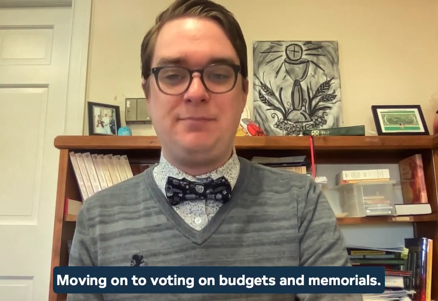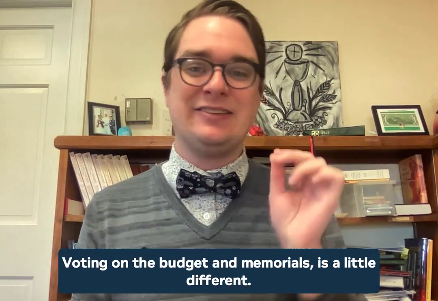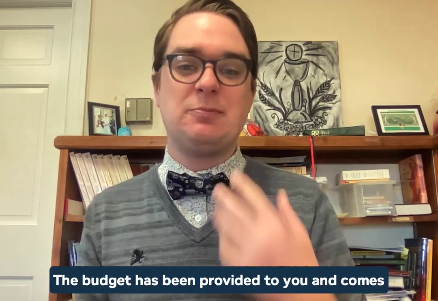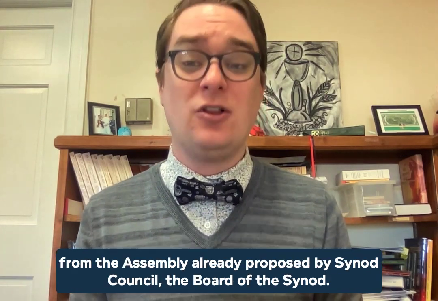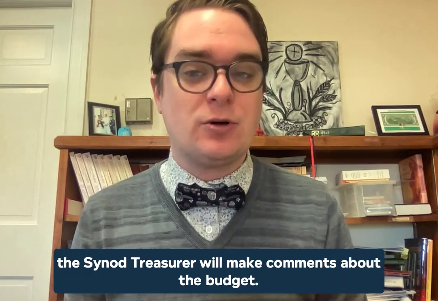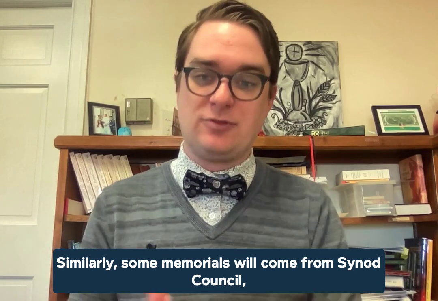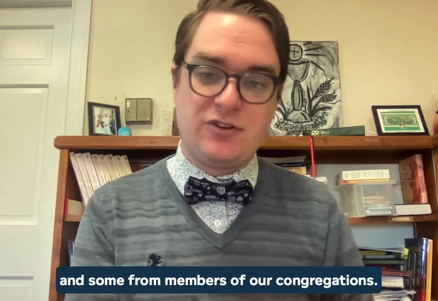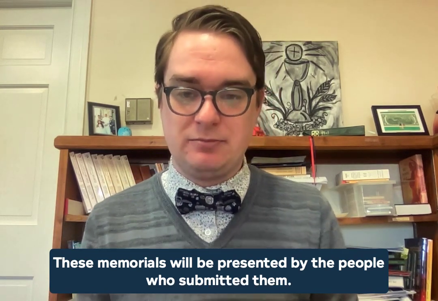Moving on to voting on budgets and memorials. Voting on the budget and memorials, again, is a little different. The budget has been provided to you and comes to the assembly already proposed by Synod Council, the board of the Synod. This means you will see it presented, and the Synod Treasurer will make comments about the budget. Similarly, some memorials will come from Synod Council and some from members of our congregations. These memorials will be presented by the people who submitted them.